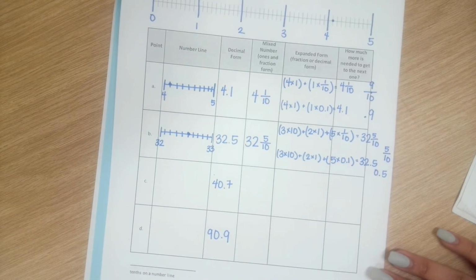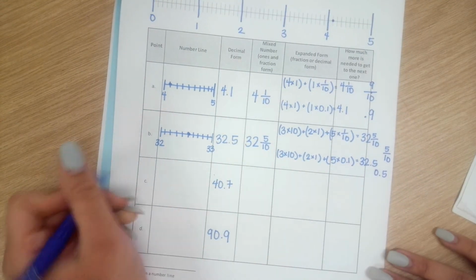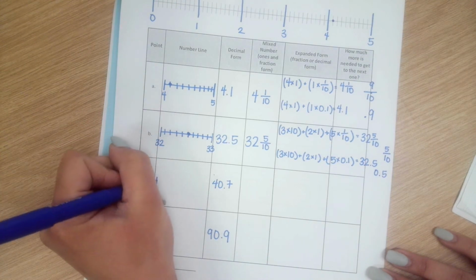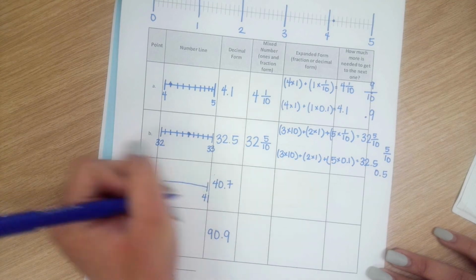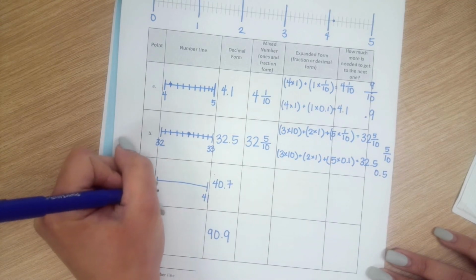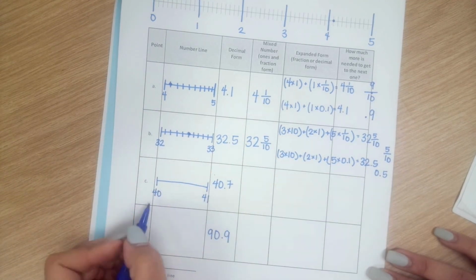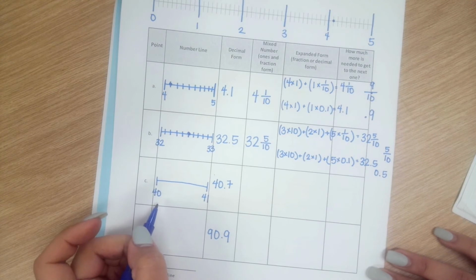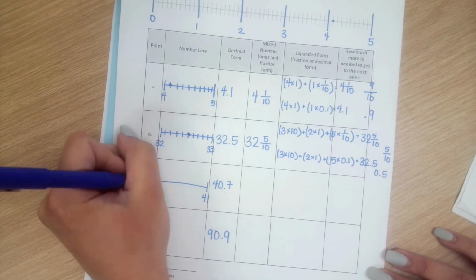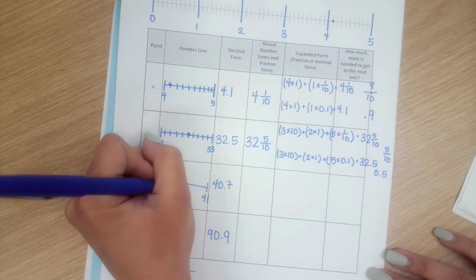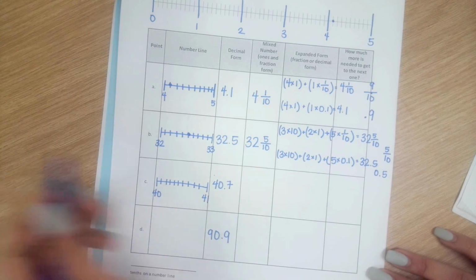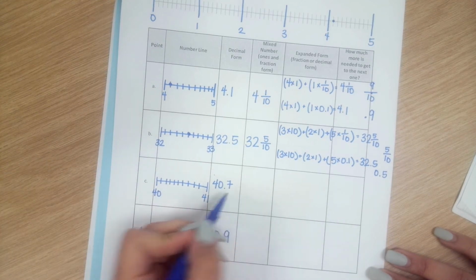All right, let's move on to C, 40.7. Think about that number line. We are not quite to 41, but we are definitely greater than 40. It's almost like your number line always includes the number that is there and then the next one up. Then I add my 9 lines to create 10 spaces. 1, 2, 3, 4, 5, 6, 7, 8, 9. And I need to go 0.7 in. I need to go 7/10 in.